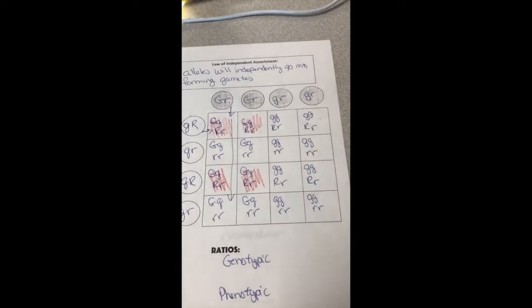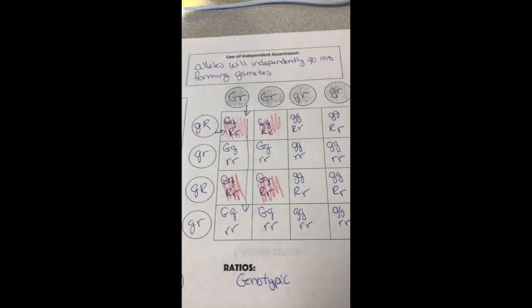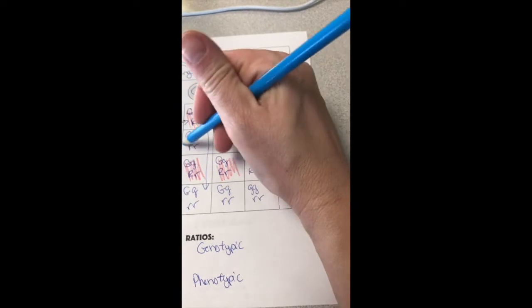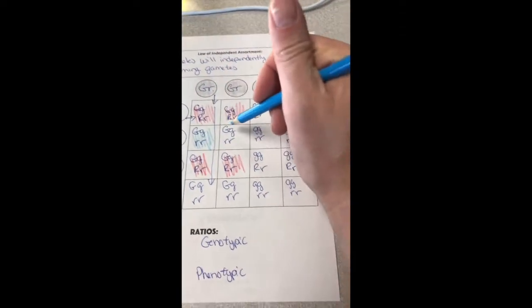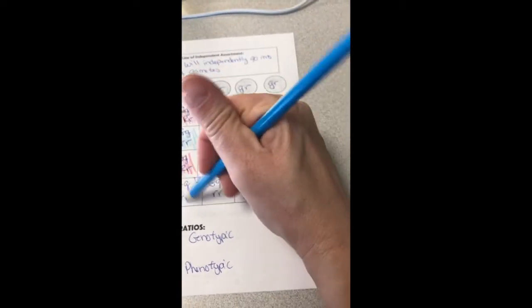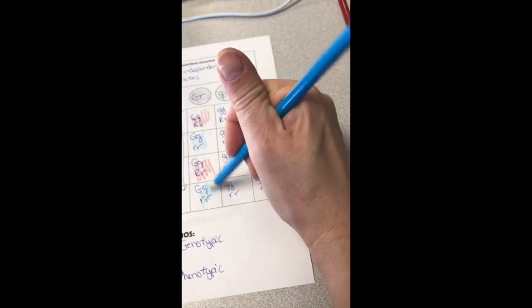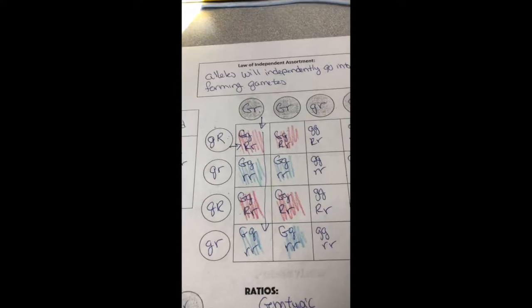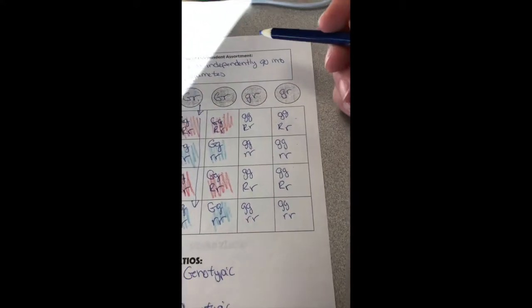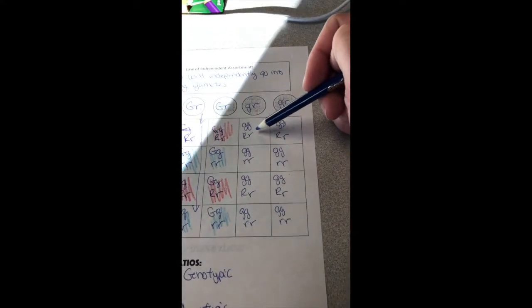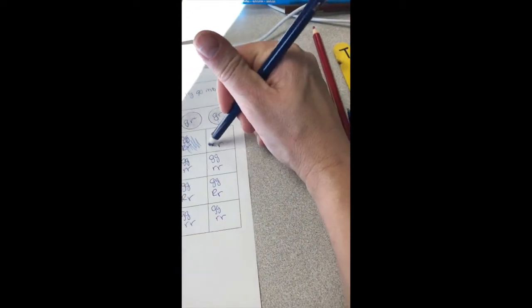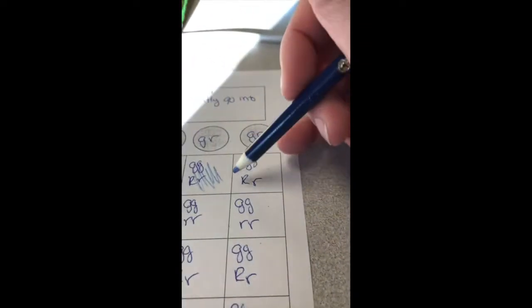So I got those done. Now I'm going to pick blue, and any box that's big G, little r, I'm going to shade them blue. Any box that's little g, big R, I'm going to shade those purple.